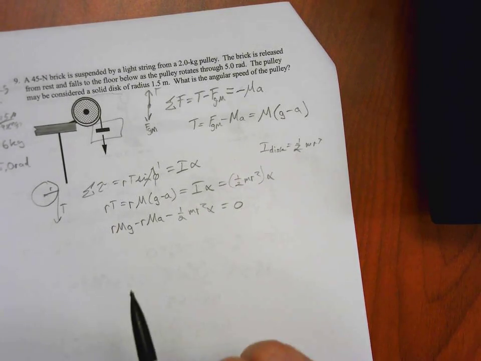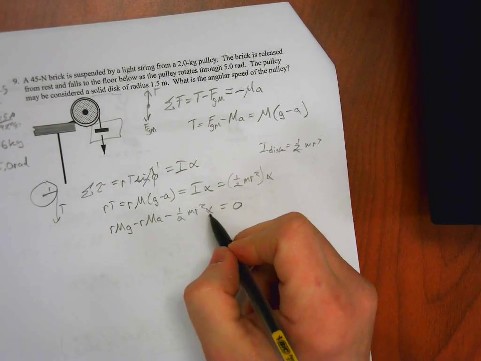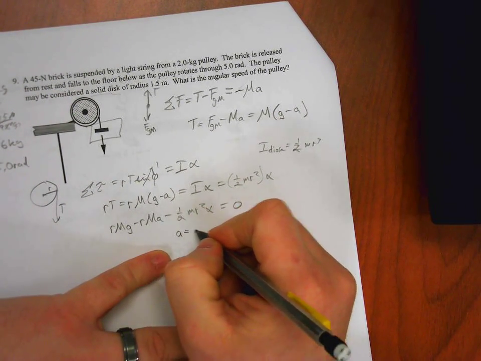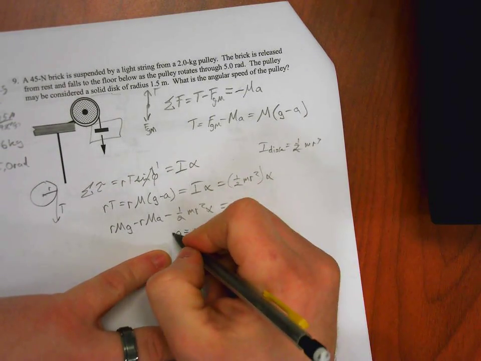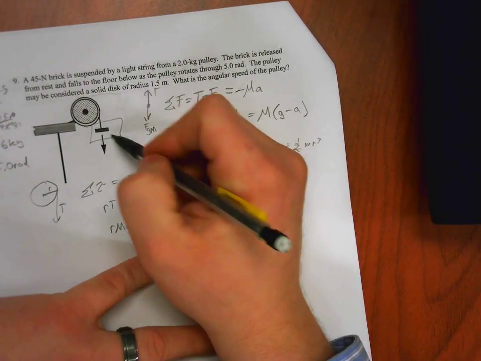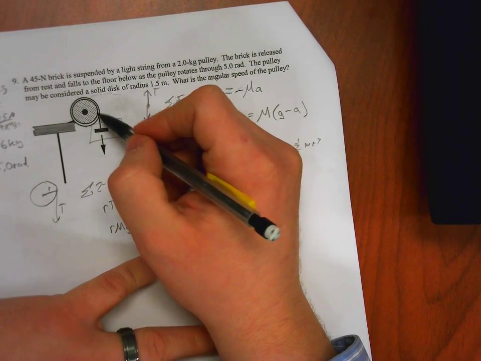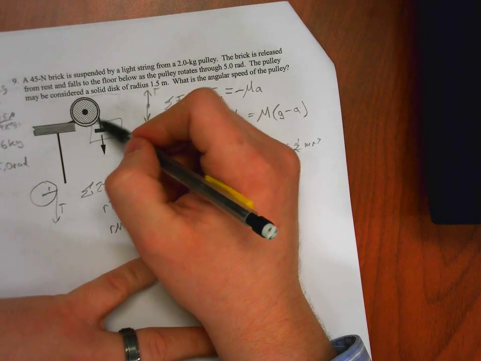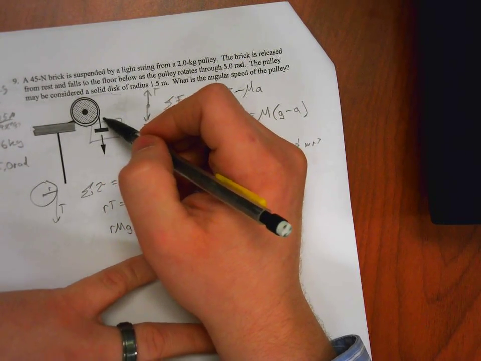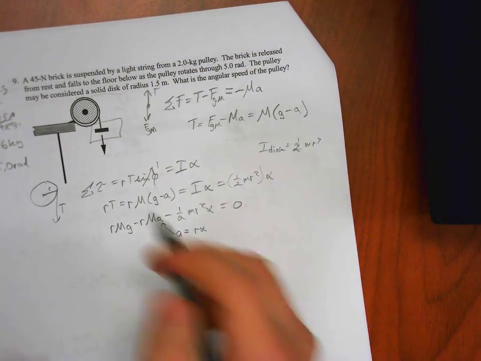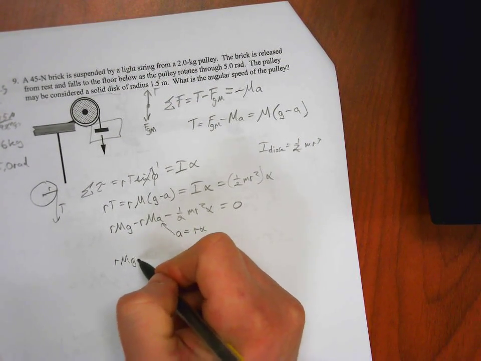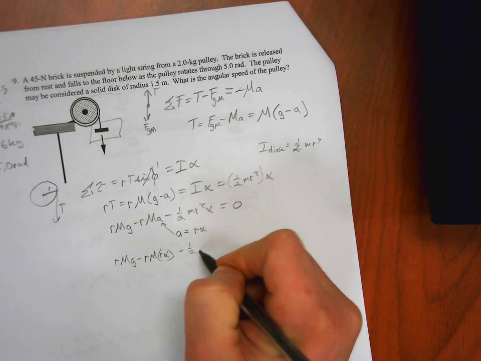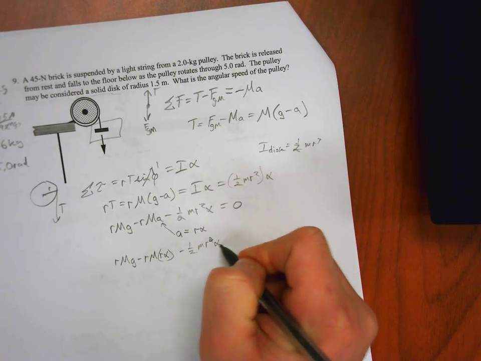All right, so you may notice that we have this problem here. We have a and alpha in the same equation. We're going to have to do something about that. So we'll say a is equal to r alpha. Do you remember that? And bring that in for a. And we note that the linear distance this brick drops is equal to r times the angular distance that the pulley turns, because they're linked by that string. So rMg minus rM r alpha minus 1/2 mr squared alpha equals 0.